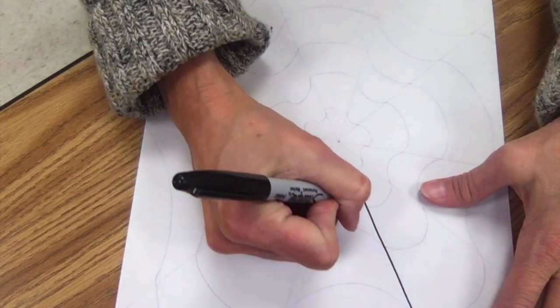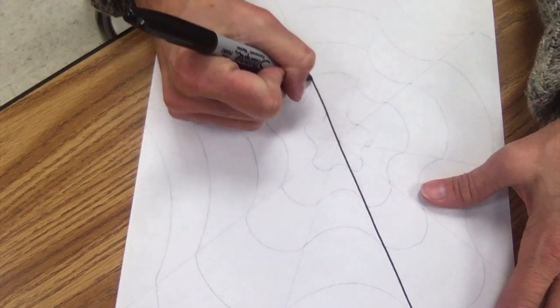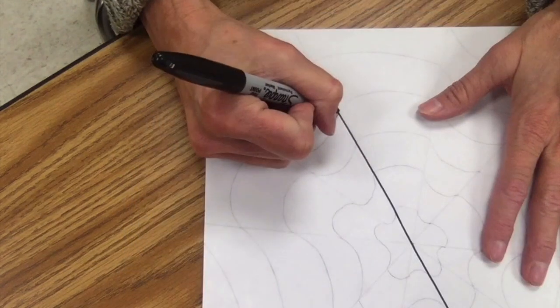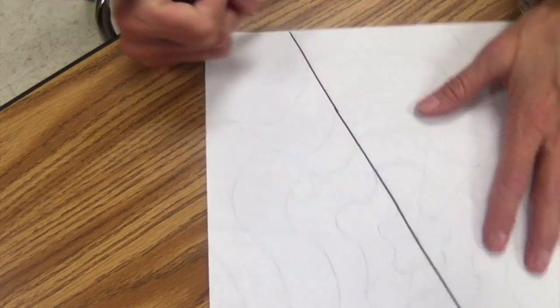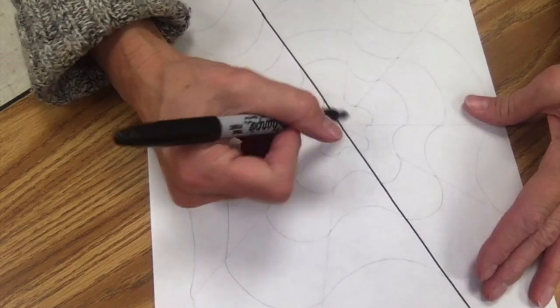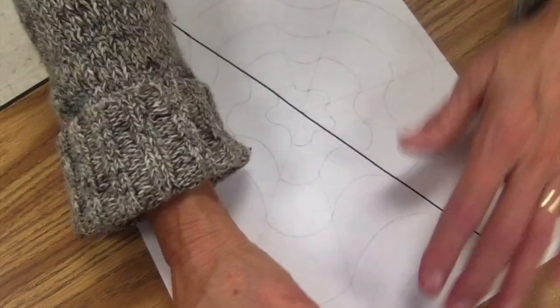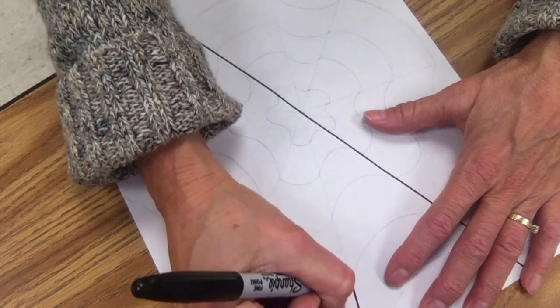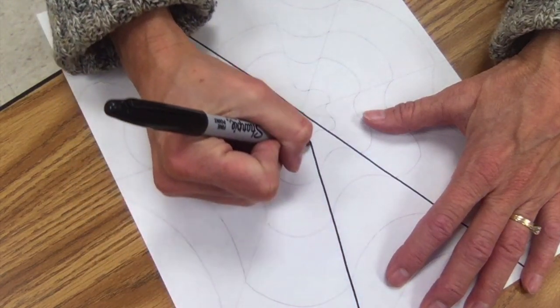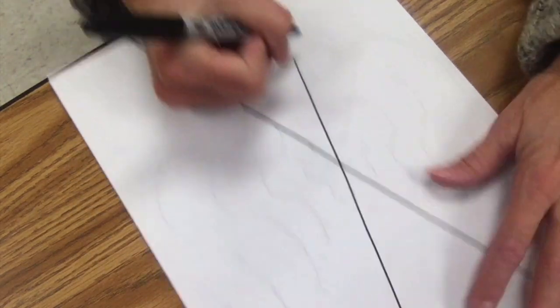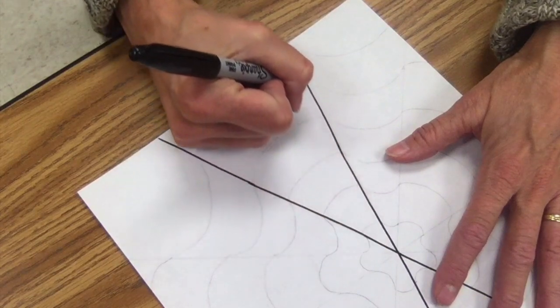Now notice that I'm drawing with my whole arm because that just makes it so that I can have one nice smooth line. If I do a sketchy line, it's going to look like a hairy line and it's not going to look three-dimensional. So this way, you get a nice smooth line.